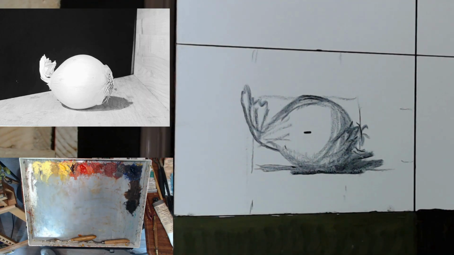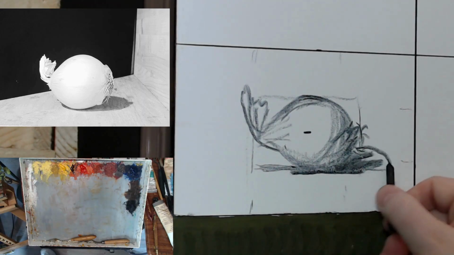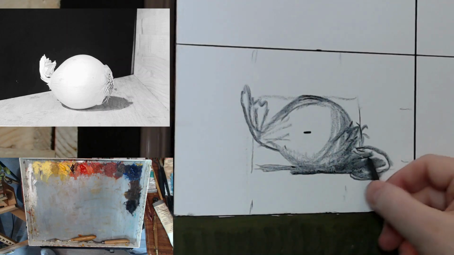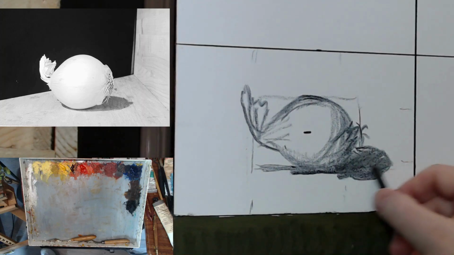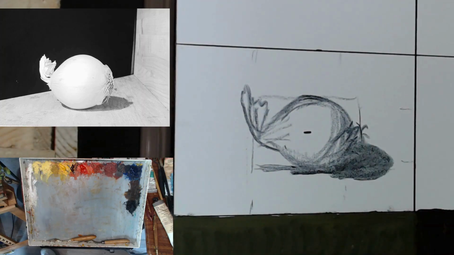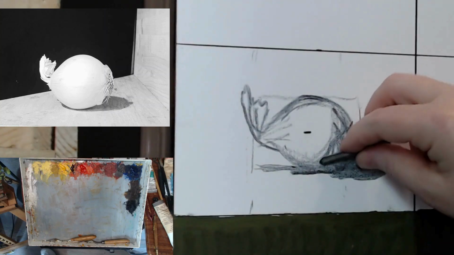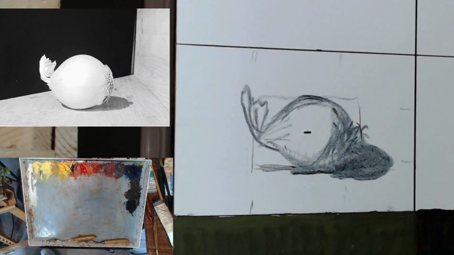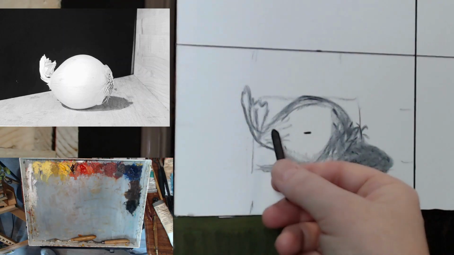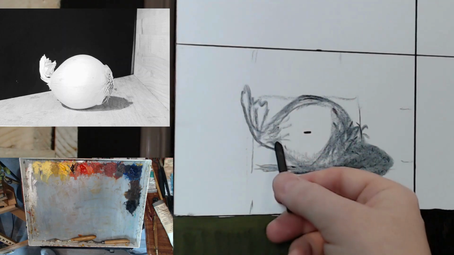So if you want to practice painting, a good way to do that is to practice drawing. And drawing helps you to see the object better and helps you to have a better understanding of the object. Helps develop your eye as well. And you get to explore the object and get a feel for, okay, where are these shadows at? What do these values mean?